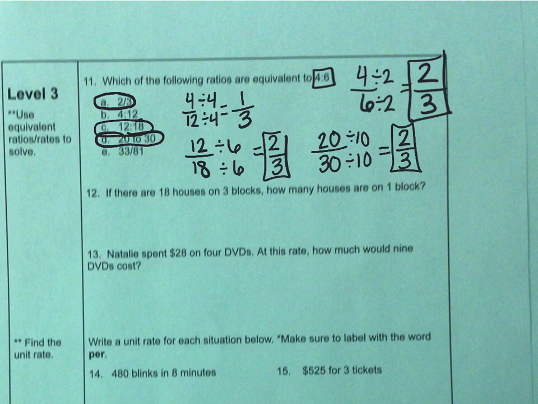And the last one to check is 33 over 81. 33 is kind of a tricky number, but I know it's divisible by 11. But that doesn't help me with 81. So I'm going to divide it by 3. And 3 does go into 81. But when I take 33 divided by 3, what do I get? 11, right? Is that what I wanted on the top? No, so right there I should know it's not equivalent. But if I do this bottom division, 3 goes into 8 twice, leaving a remainder of 2, bring down the 1, and into 21 7 times. Not equivalent, so again, I don't circle letter E.